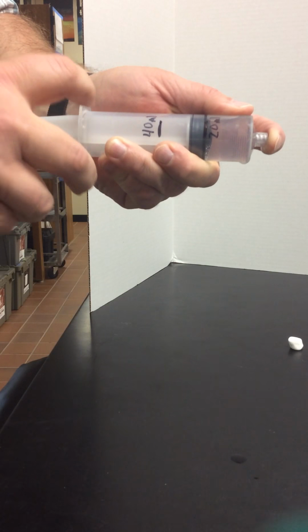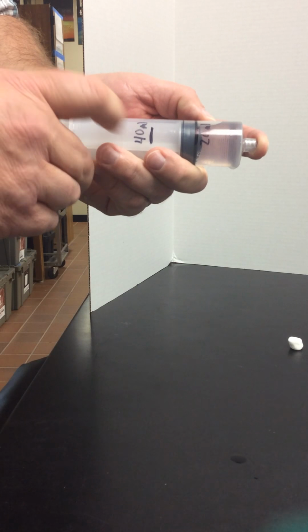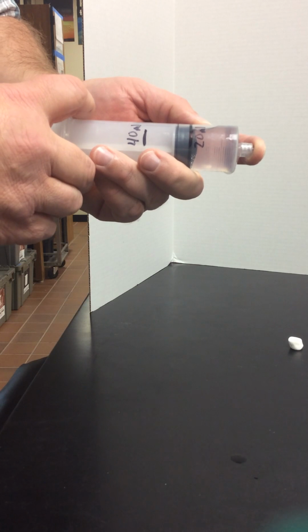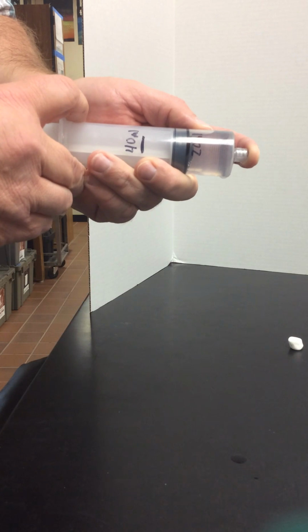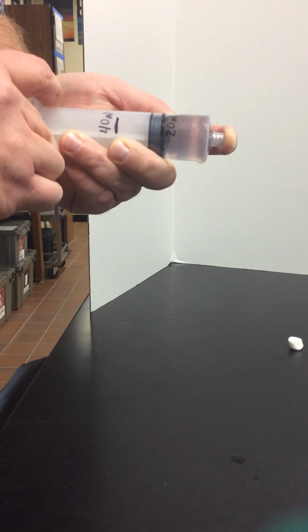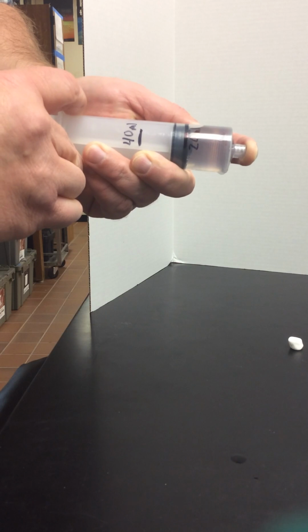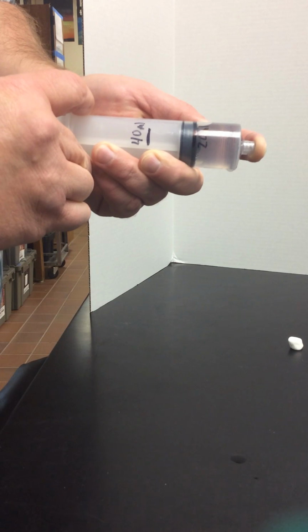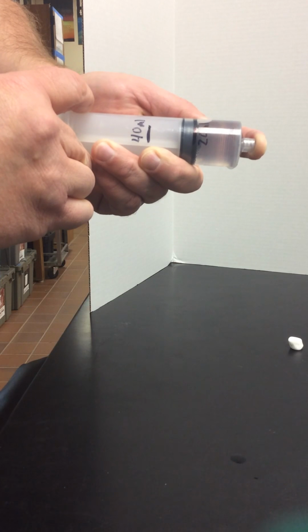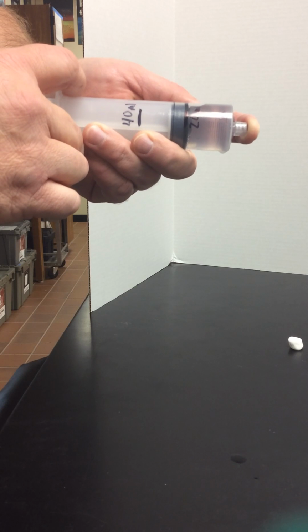Now I'm going to attempt to compress the water. So I have my 20 milliliters of water in there, roughly. And I'm going to try to compress it to see if I can squeeze the water like I did the air. I'm pushing really hard here, but I'm not going to let my finger off the end of the plunger because if I do, I'm going to have a big mess. So if you notice, I cannot compress the 20 milliliters of water. And that ends our video.